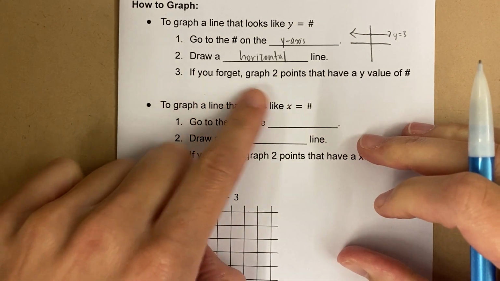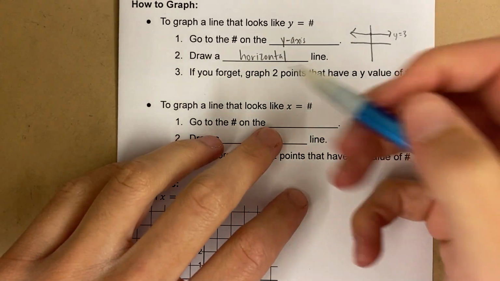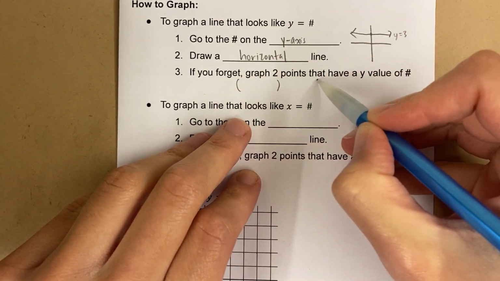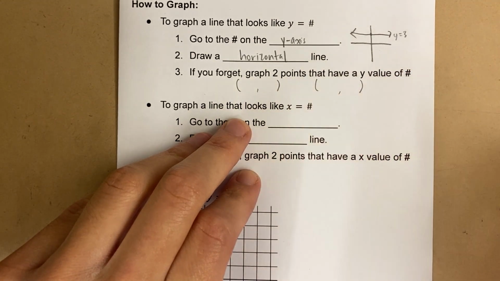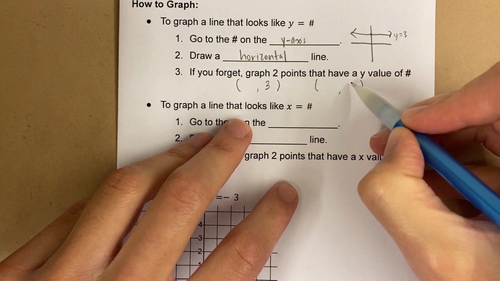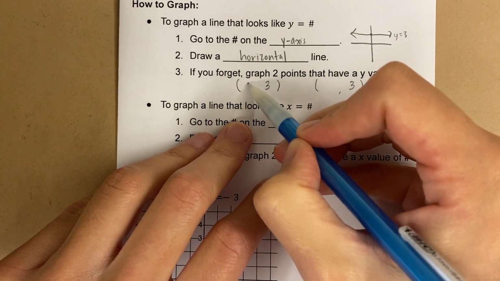Now, let's say you forget. You're like, oh, crap. Which one is it? Is it a horizontal line or a vertical line? Here's what you can do. Let me think of 2 points, because I only ever need 2 points to graph a line. I'm going to make both of those points have a y value of, in this case, 3 as an example. So this point has a y value of 3 and this point has a y value of 3. It doesn't matter what the x value is. Let's just make it 1 and 2.